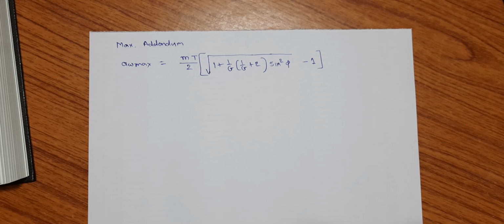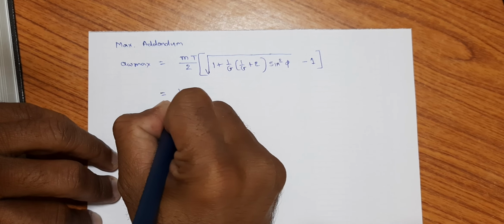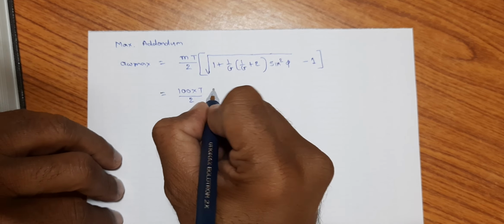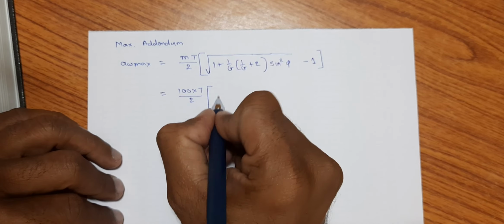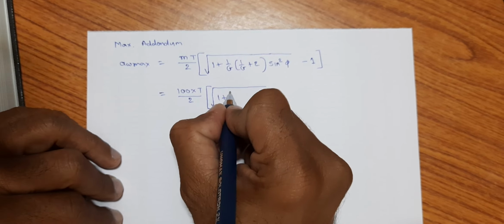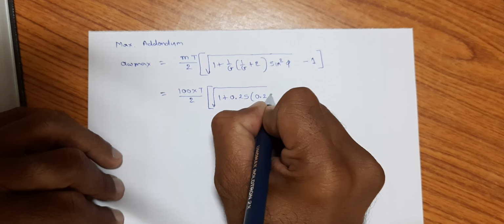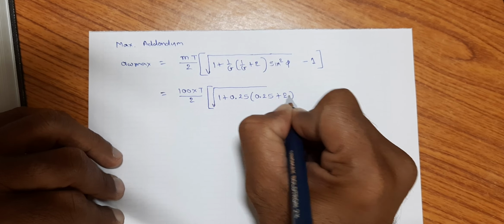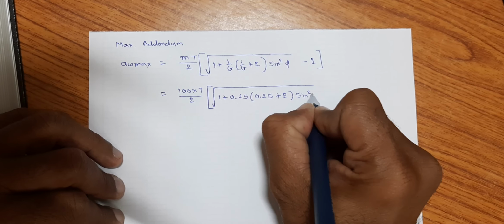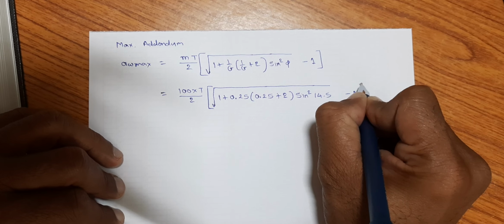Substituting these values in this equation, we found it is equal to m into 100 divided by 2, in bracket, under root of 1 plus 0.25 into 0.25 plus 2 into sine square of 14.5, minus 1.